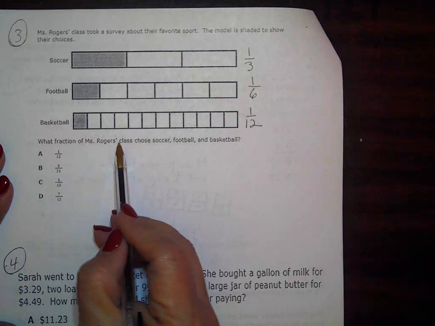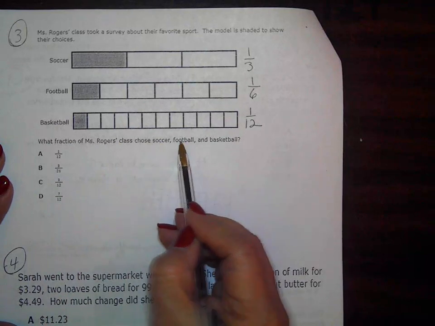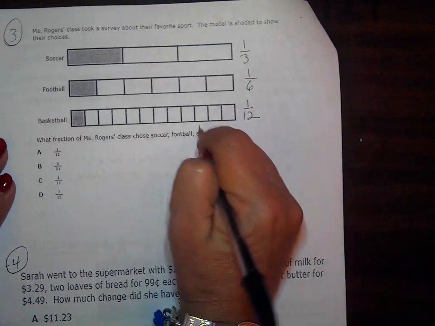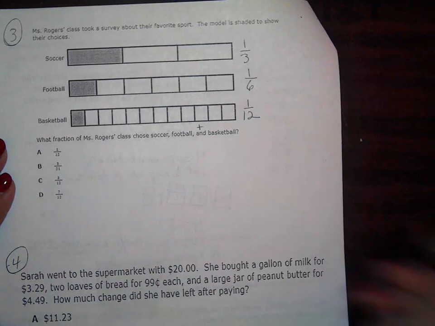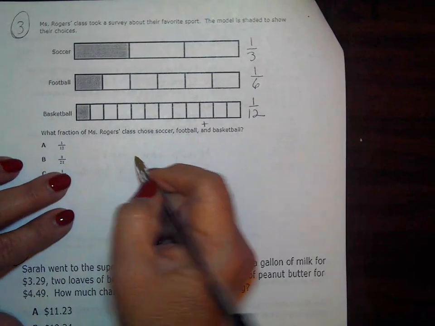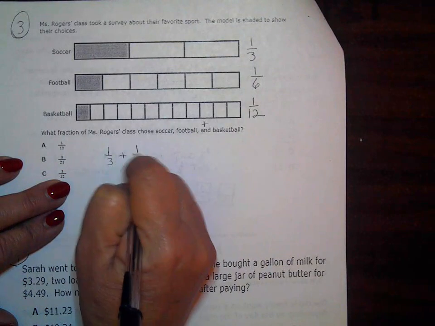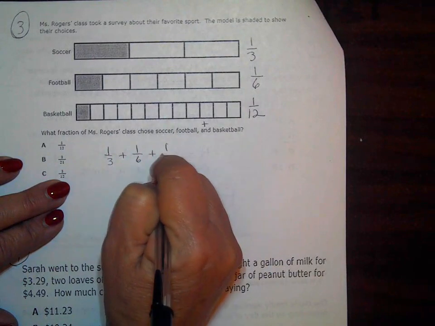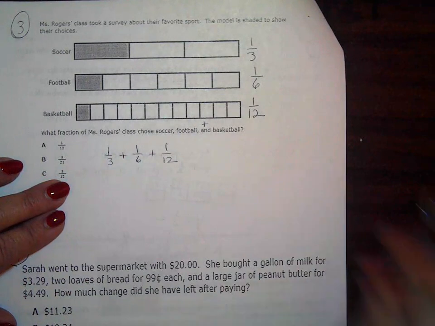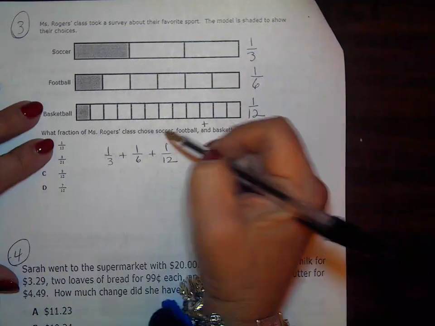What fraction of Mrs. Rogers' class chose soccer, football, and basketball? So I'm going to put my plus sign there, so I know I need to add them up. But before I add, I need a common denominator. So you can skip count it or use your picture.